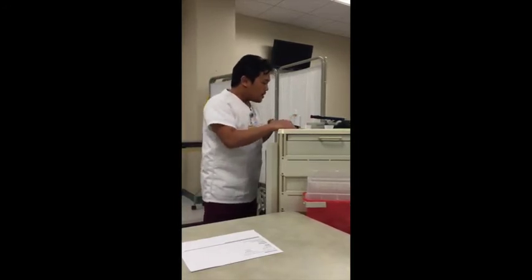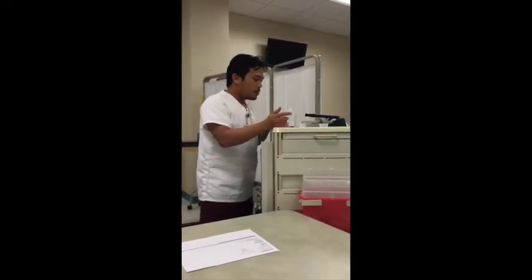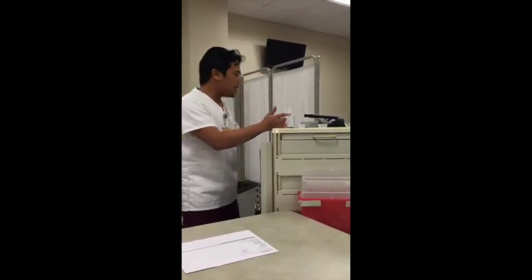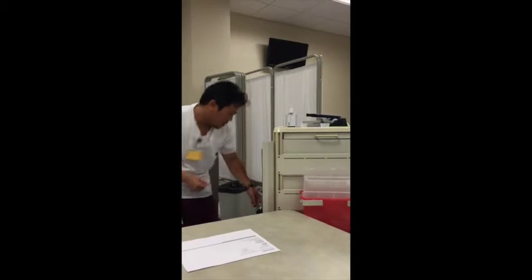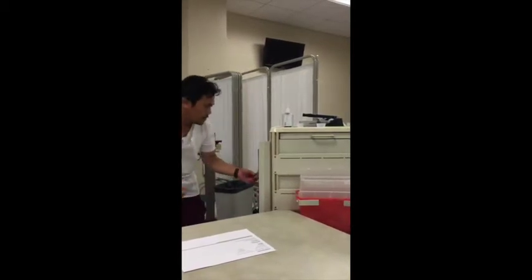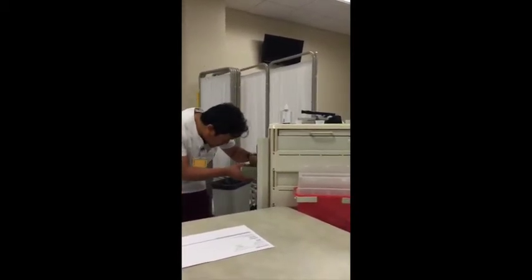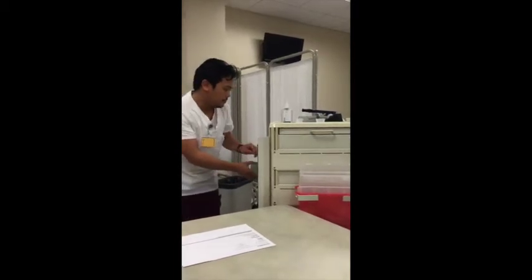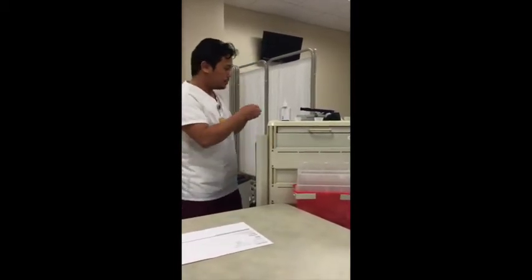So going down, I see furosemide, Lasix, 40 milligrams PO daily, again, 9 o'clock. So, go to the Lasix bin here. This is 40 milligrams per tab.